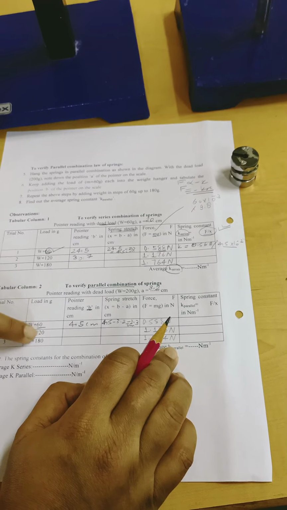Again we'll add 60 more gram. Now what will be your total weight? That is 120 gram.